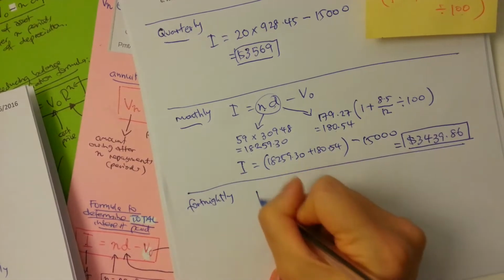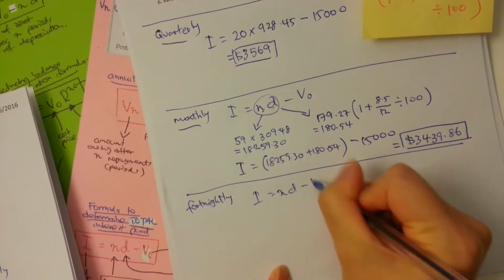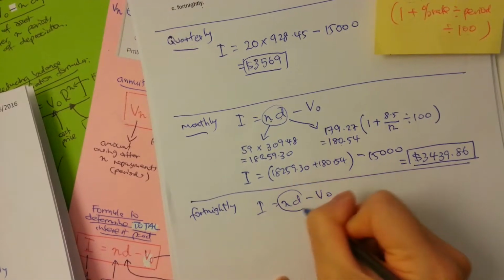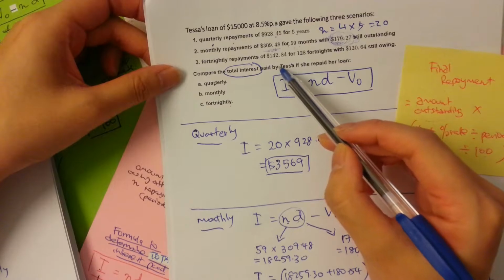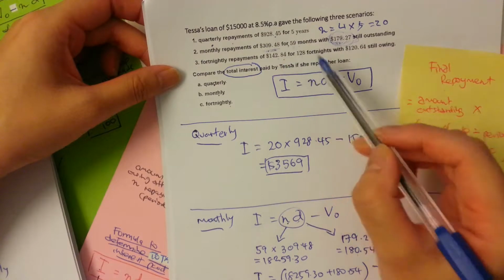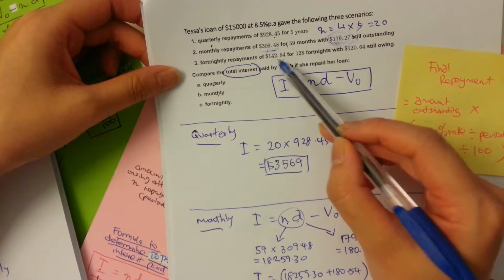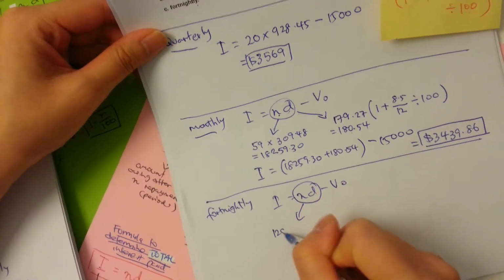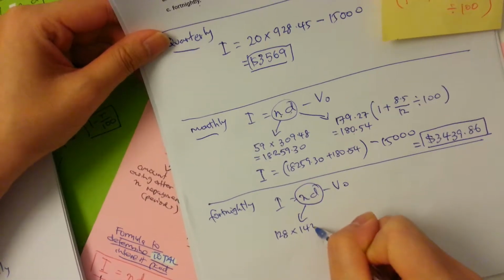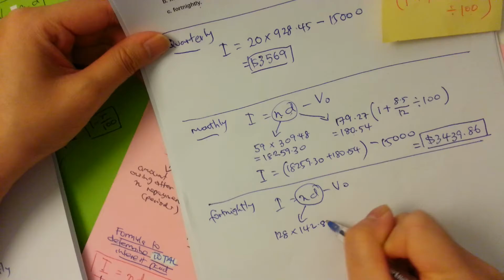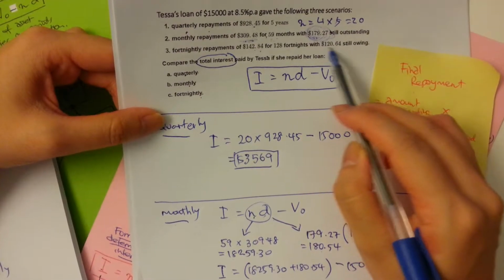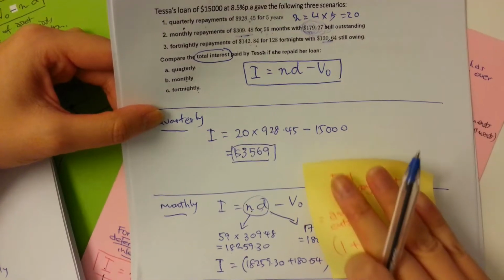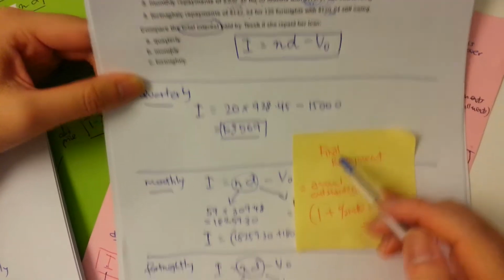Same as before, using the same formula. Now remember, it says up here, it's 128 repayments of this amount. So 128 times 142.84. That's the first part. And the second part is going to be that final repayment, and our final repayment formula is right there.